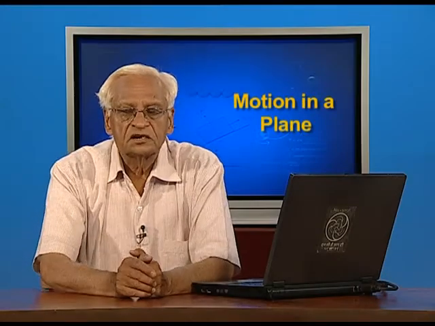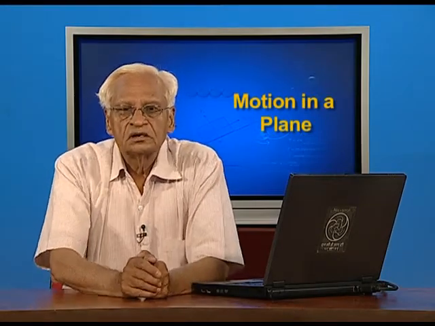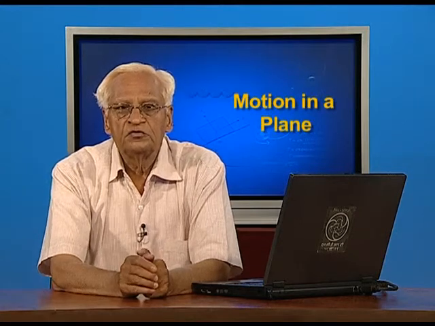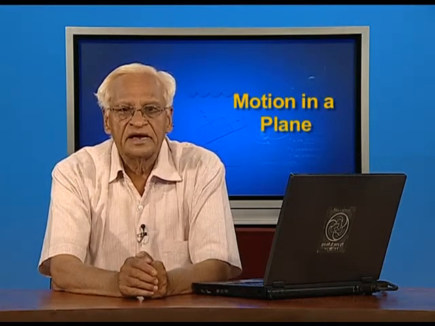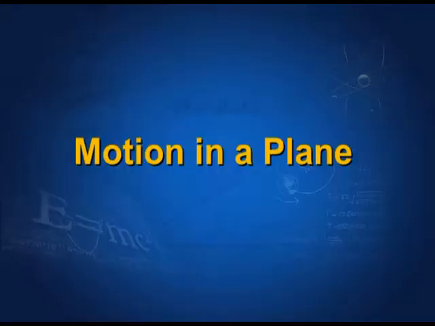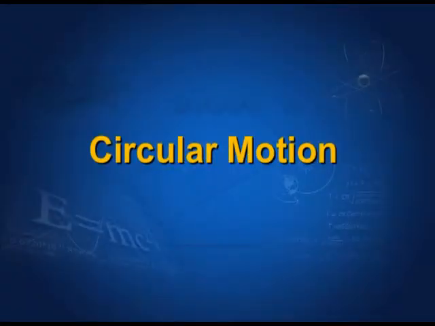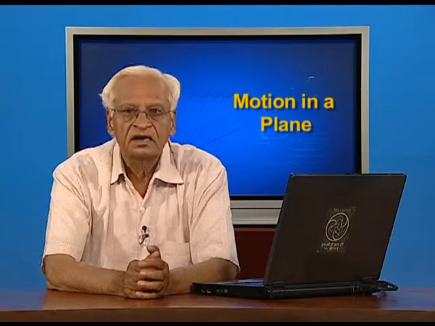In the last lecture, we considered the motion of an object in a plane and studied the motion of a projectile. In this lecture, we continue with the motion in a plane and take another example of this motion in a plane. And this time we are going to study circular motion, motion of an object in a circle.